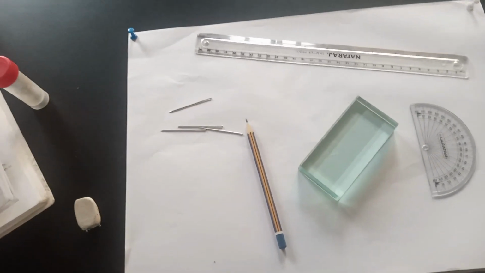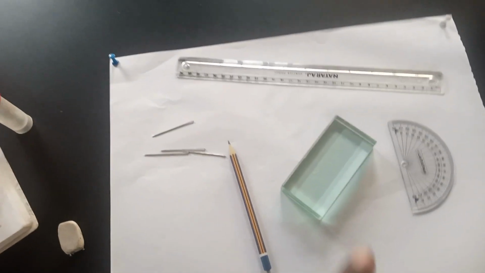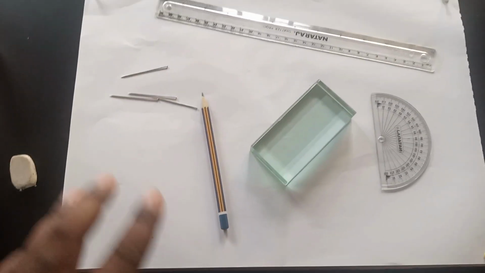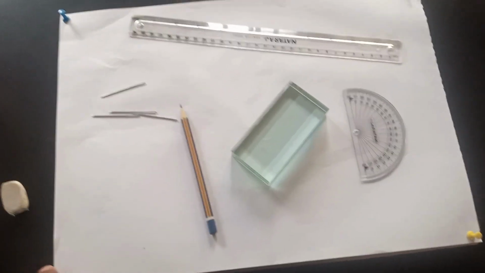First of all, we are going to place the rectangular glass prism on the paper and trace its outline and label it A, B, C, D before we proceed. So I'm going to do that and follow the instruction step by step. So here is the outline. As you can see, now that we have the outline, I'm going to draw a normal. First of all, I'm going to label here A, B, C, and D.